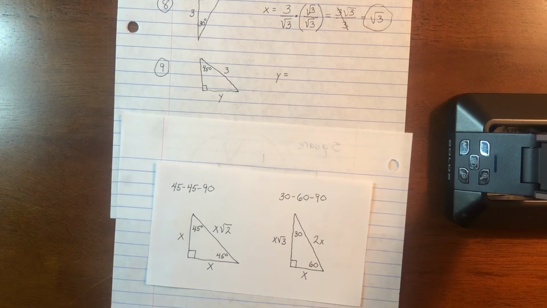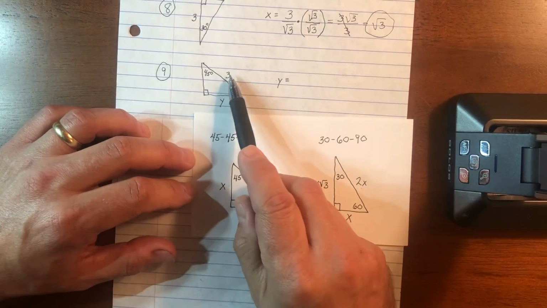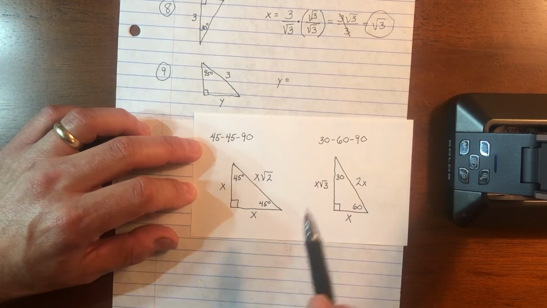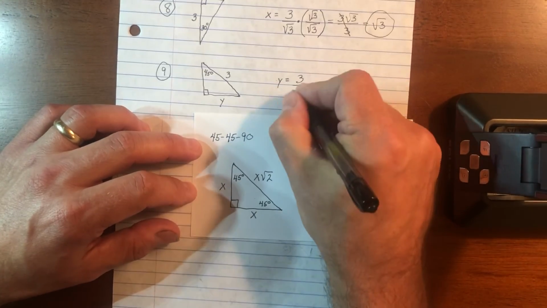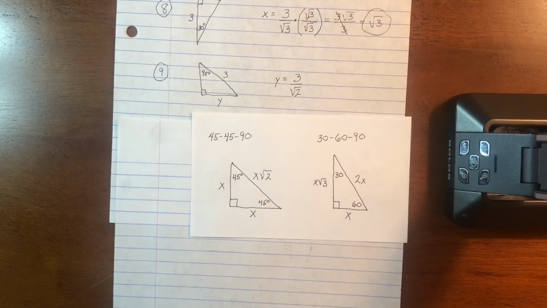45, 45, 90 triangle. So here's our reference. We're going to go from the hypotenuse to the leg. So how do you do that? You divide by the square root of 2. So you take 3 divided by the square root of 2. Do you see the problem again? It's the same problem we had on the previous one.